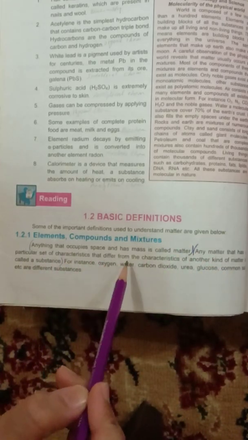The second definition is about substance. Any matter that has a particular set of characteristics that differ from the characteristics of another kind of matter is called a substance. So this is the definition of the substance. Okay, let's understand this definition. Any sort of matter whose properties or characteristics are particular. It means that its properties or its characteristics, they are different from other substances.